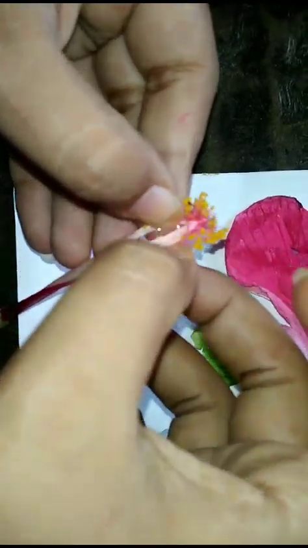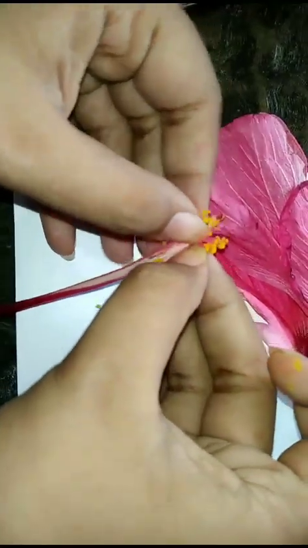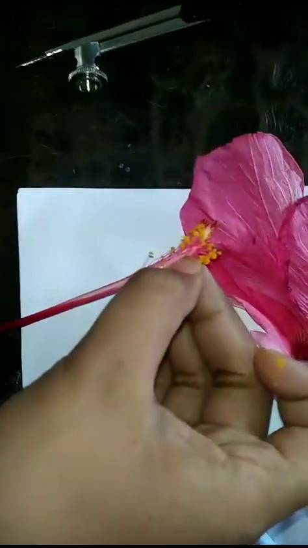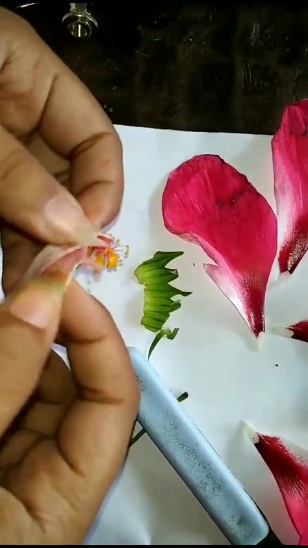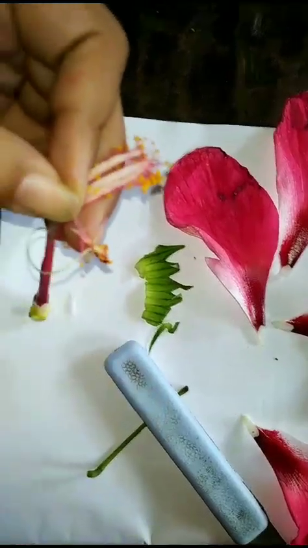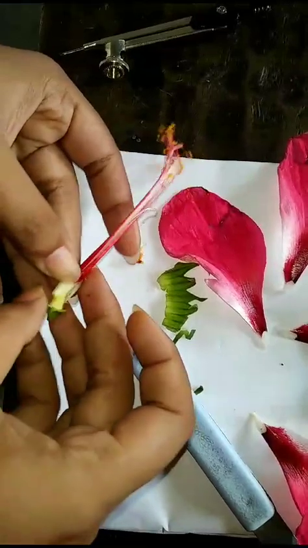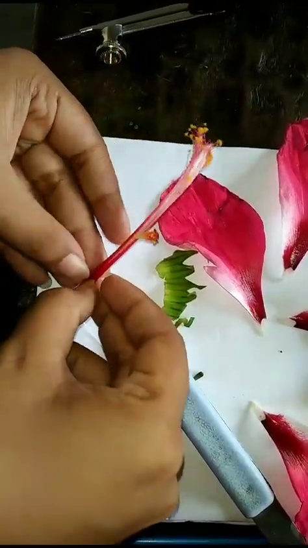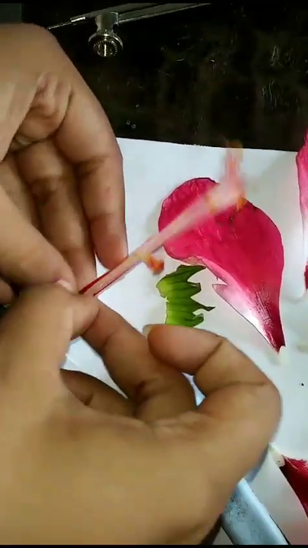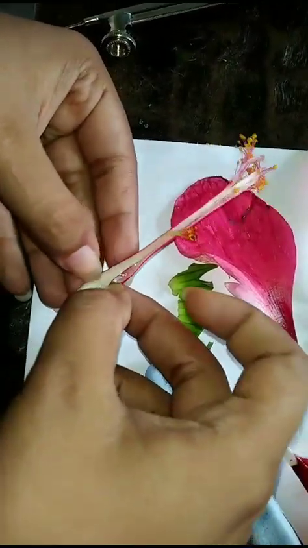Now we will separate this little thin tube-like structure along with the red head. So now we have separated the androecium and gynoecium part.